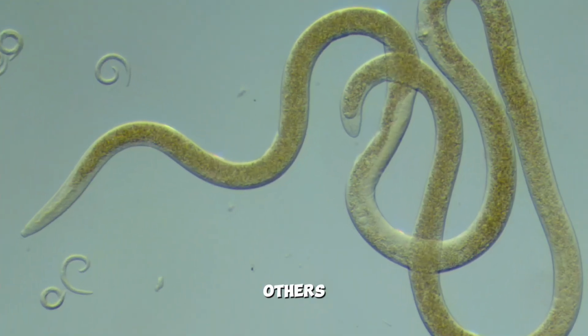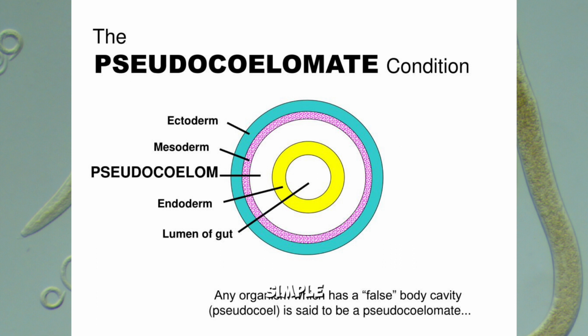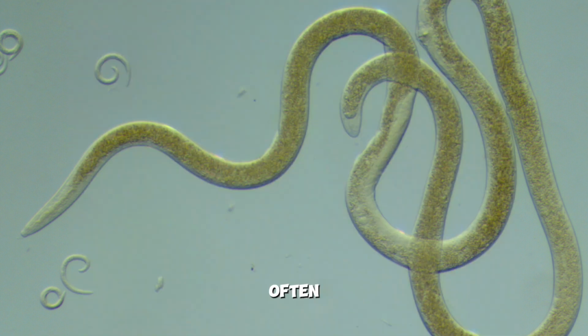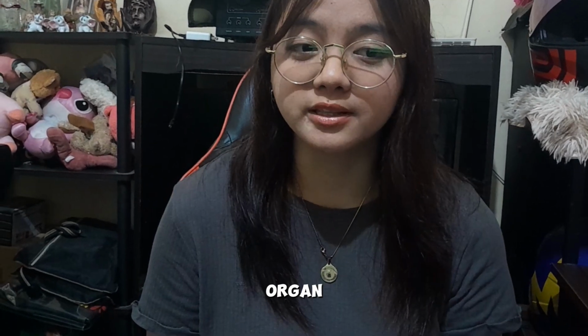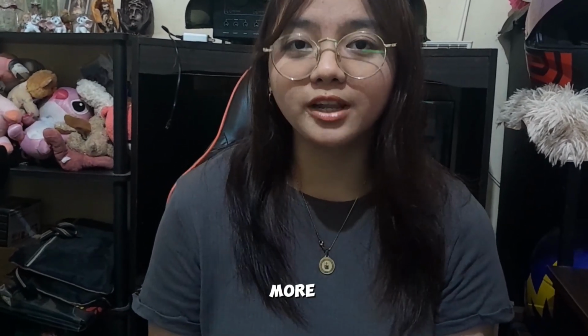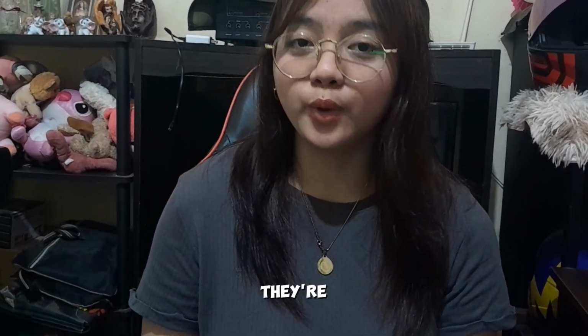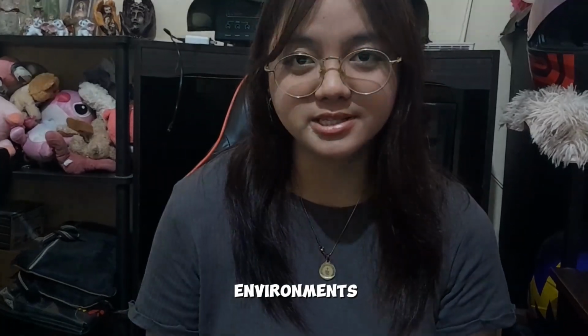Some are parasites, living inside the bodies of other animals, while others are free-living, scavenging for food in soil and water. These creatures have simple body structures, often with a tube-like shape and a digestive system running from mouth to anus. They don't have complex organ systems like more advanced animals, but they're well adapted to their environments.